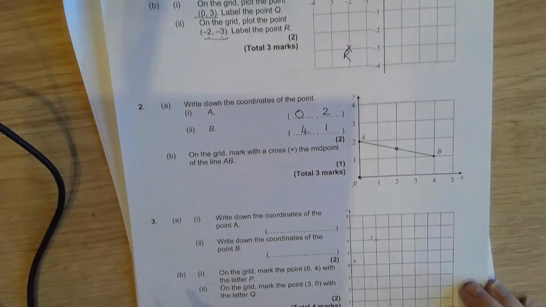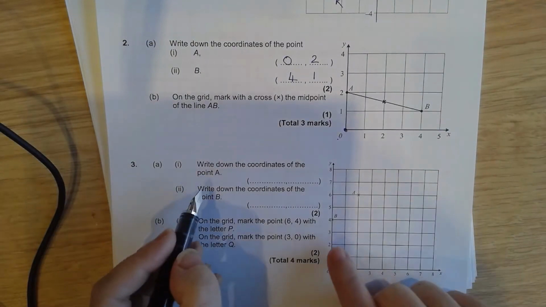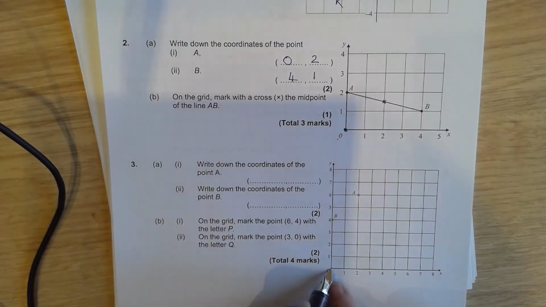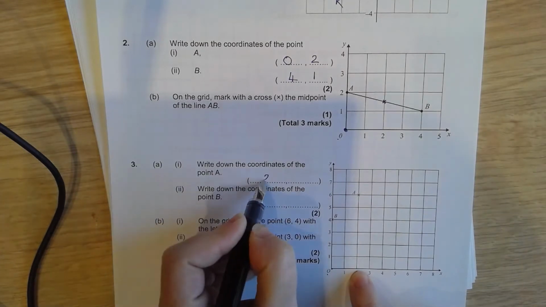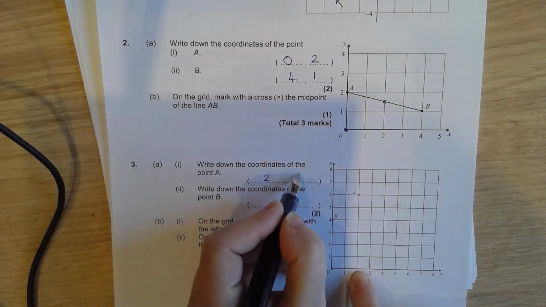Right, question number 3, write down the coordinates of point A. So from the origin, from the 0, we're going to go 2 along the corridor. Notice I'll leave my finger marking where I've got to, so now I'm going to go up the stairs, and I'm going to go up 6 places.